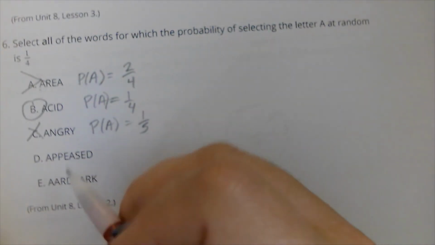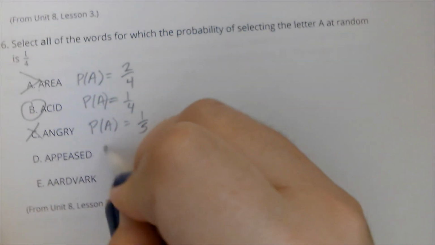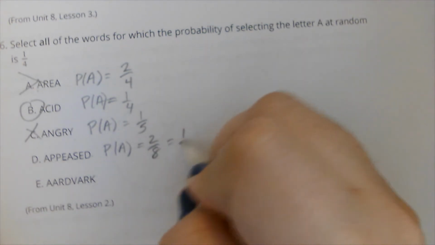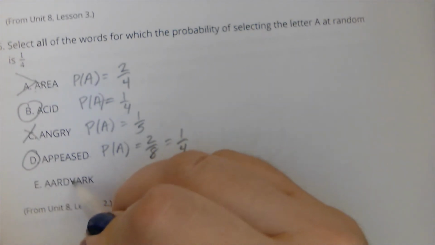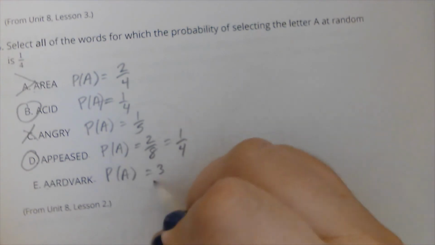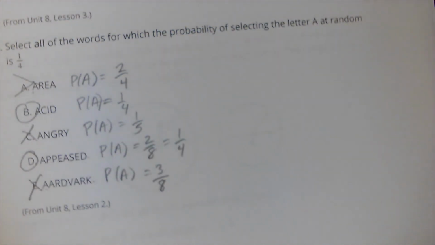For appeased, it's 1, 2, 3, 4, 5, 6, 7, 8. 2 out of 8, which is 1 out of 4. So I want that one. For aardvark, 1, 2, 3, 4, 5, 6, 7, 8. Probability of getting an A is 3 out of 8, which is not 1/4. So only B and D on this one.